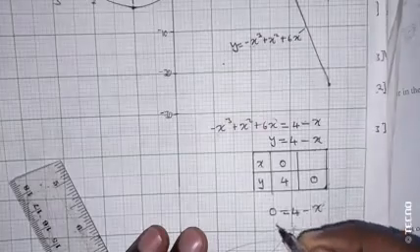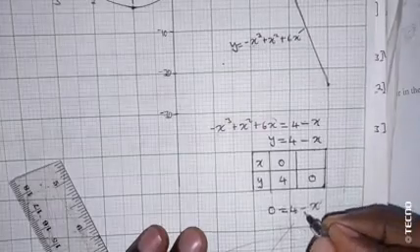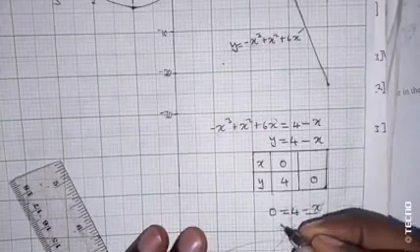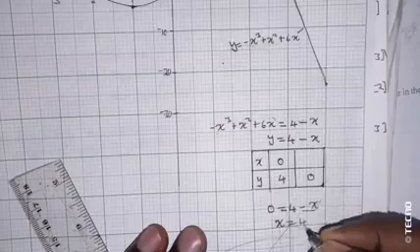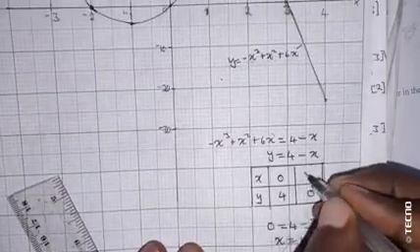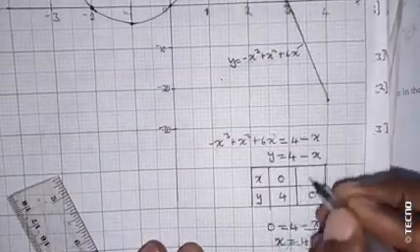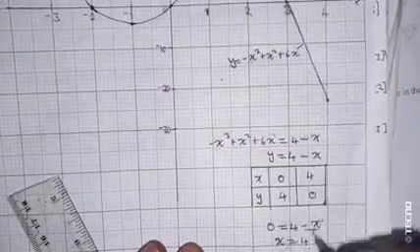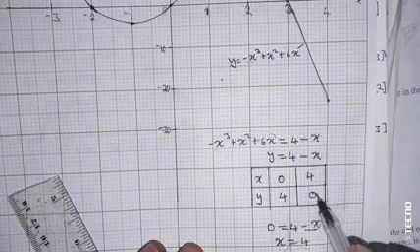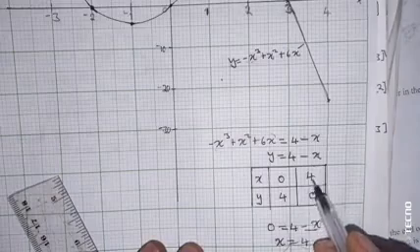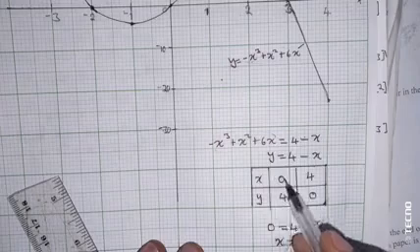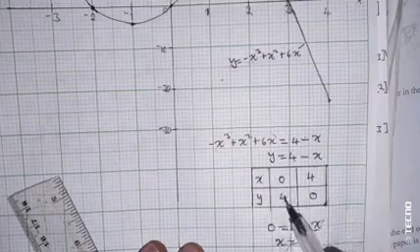Now we transpose this to the other side, it will become positive. So x is equal to 4. So when the value of y is 0, the value of x is equal to 4. When the value of x is 0, the value of y is going to be 4.